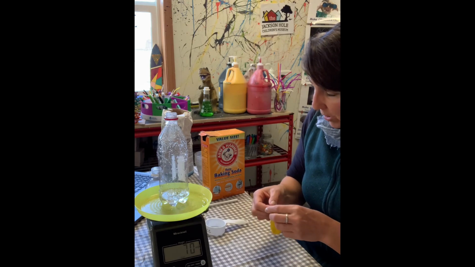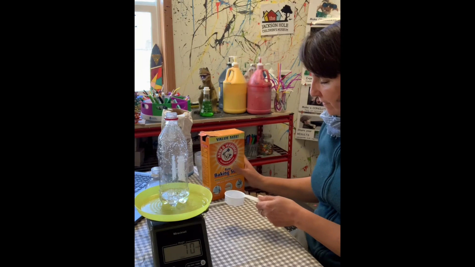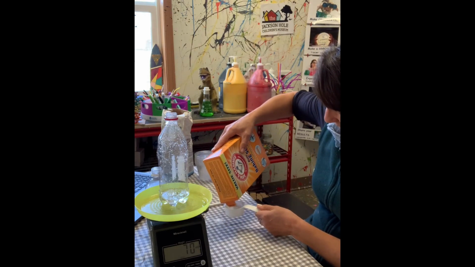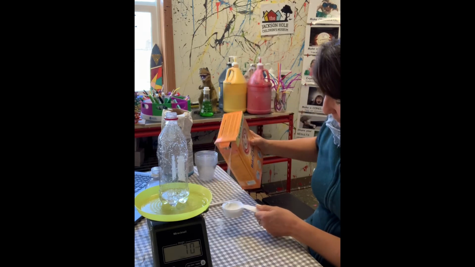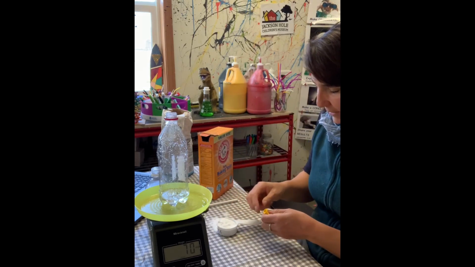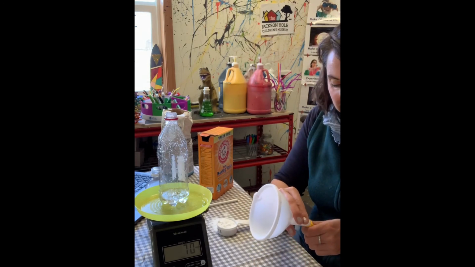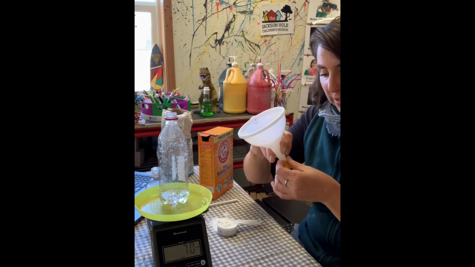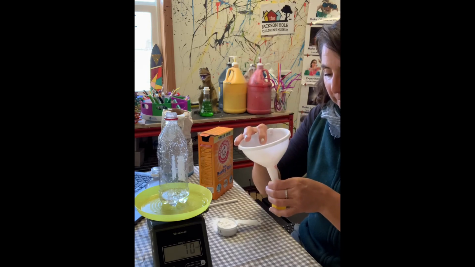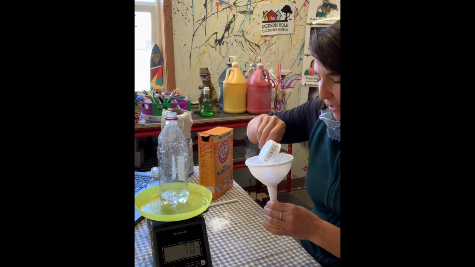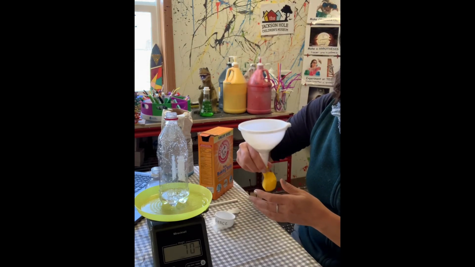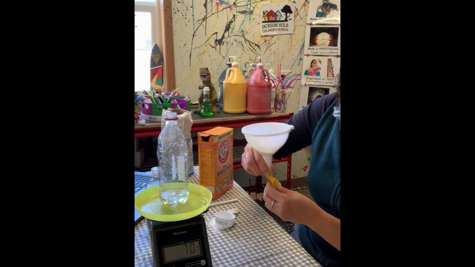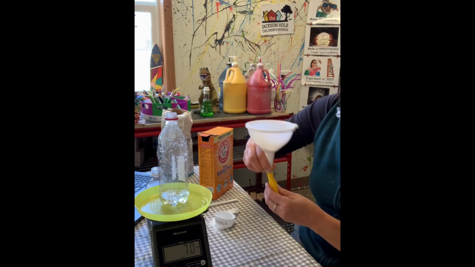Okay, and what I'm going to do is I'm going to take a 1/4 cup of baking soda. And this is where the funnel is really handy. Okay, whoops, I'm kind of a messy scientist. I'm going to put the funnel into the balloon, and then I'm going to put the baking soda here. And it's actually kind of a lot of baking soda for the size of this balloon, but hopefully it'll work.